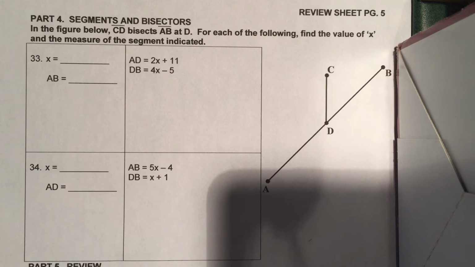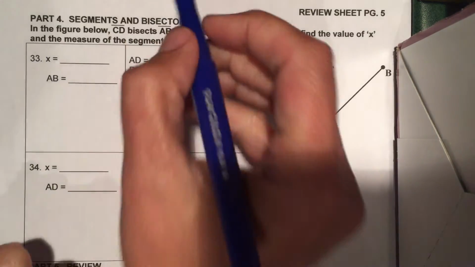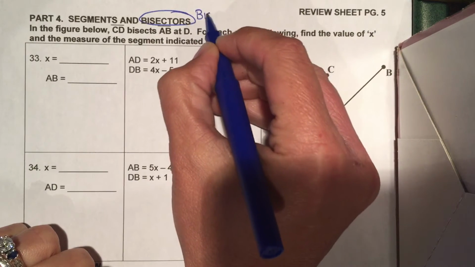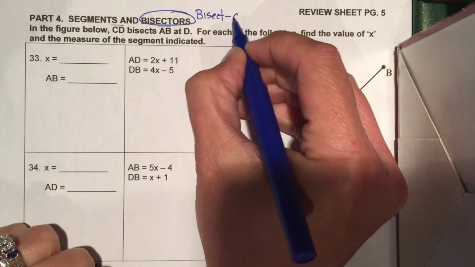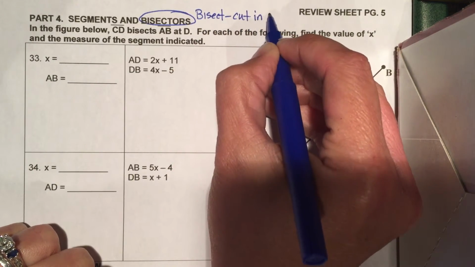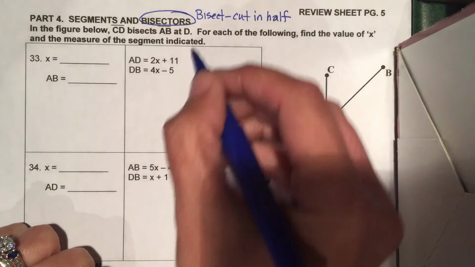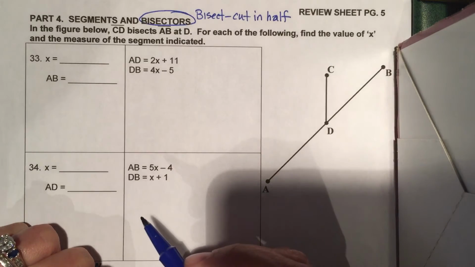The last two questions on the review dealt with a segment bisector. Now, when we talk about bisect, we see this word bisectors. When we talk about bisect, what we mean is to cut in half. So bisect means to cut in half or cut into two equal pieces.